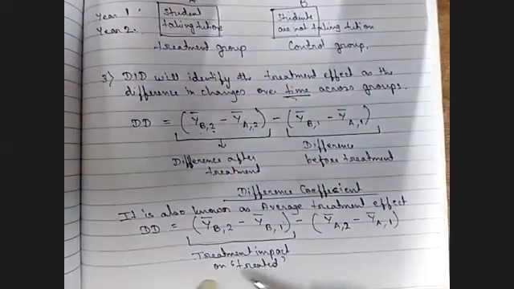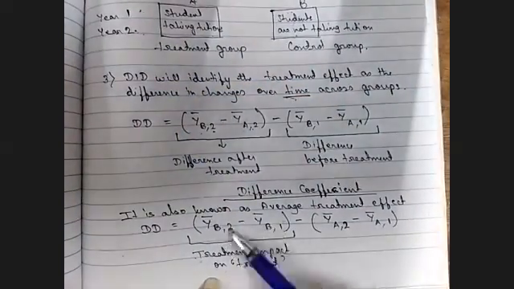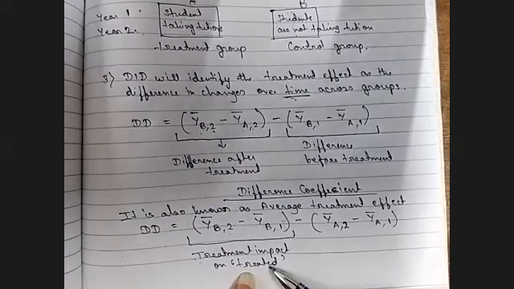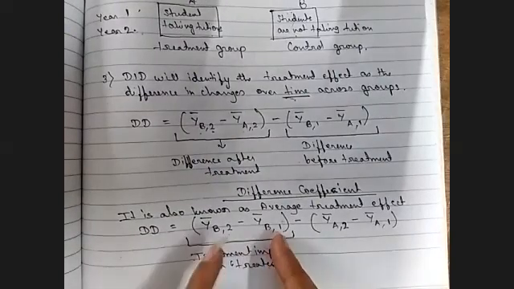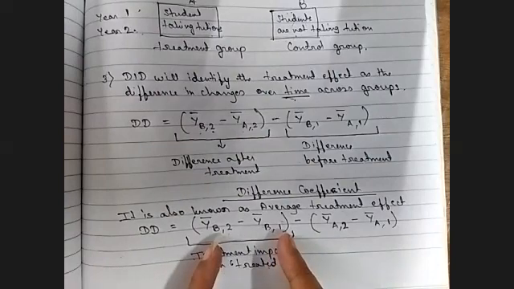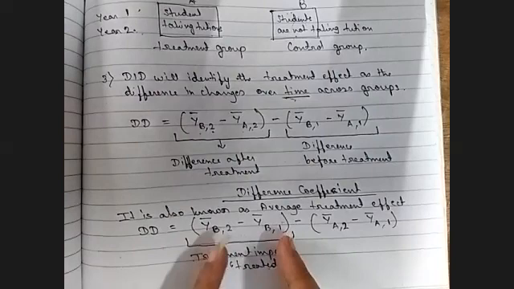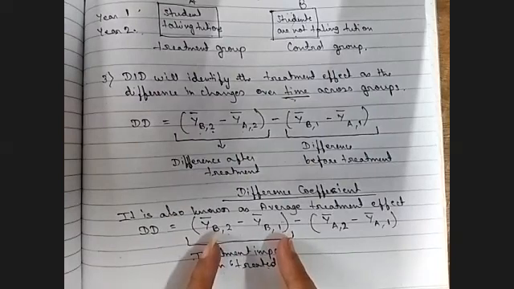So now it is the difference because of treatment. There is a difference between the first period and the second period. But why is there a difference between the first period and the second period? Because in the second period it has been treated. Can you understand my point? The second period is after treatment, right?